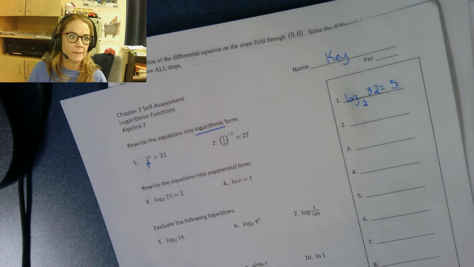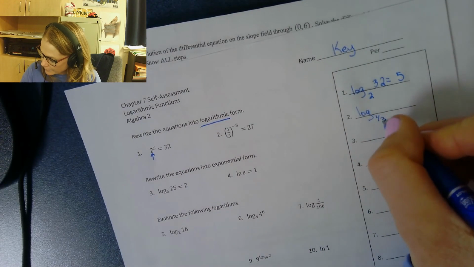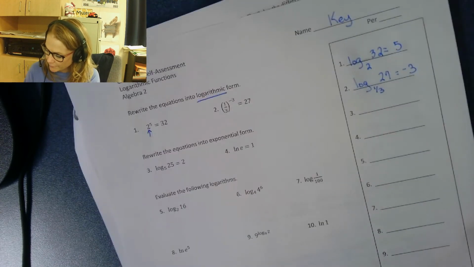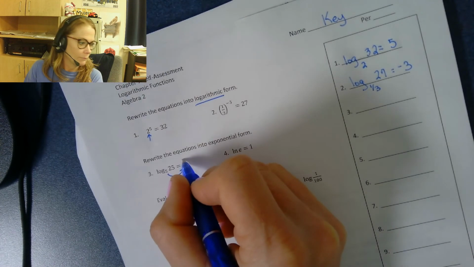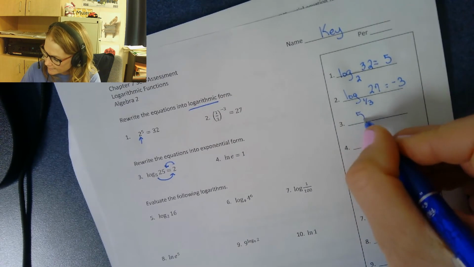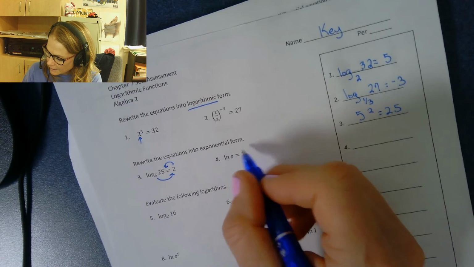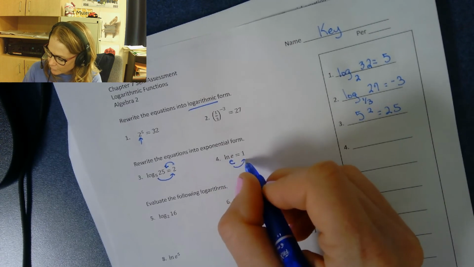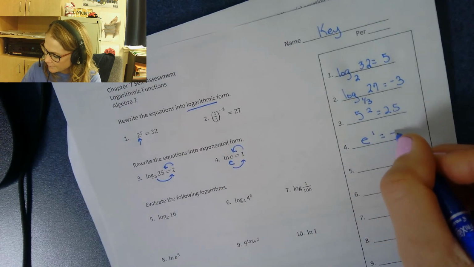Okay, let's do the next one. Get my glasses on so I can see. So this is log base 1 over 3 of 27 equals negative 3. Okay, now we're going to go the other direction. So we start at the base and we just go around the problem. 5 squared is equal to 25. What you write down should make sense. All right, and then ln of e, so you don't see a base here, but ln has a base of e, so this is e to the first equals e, which makes sense.